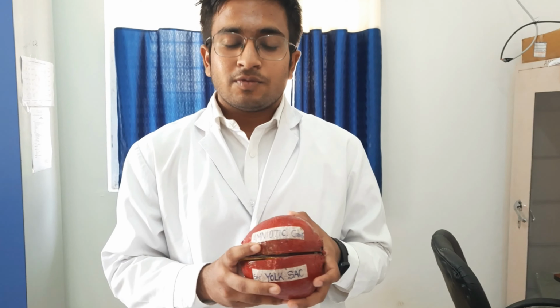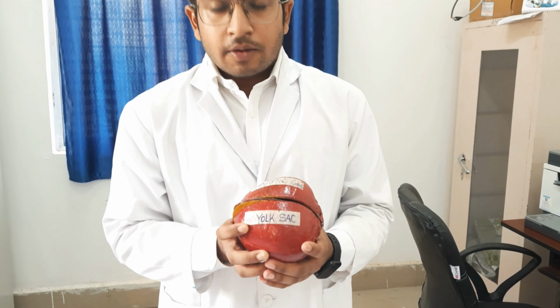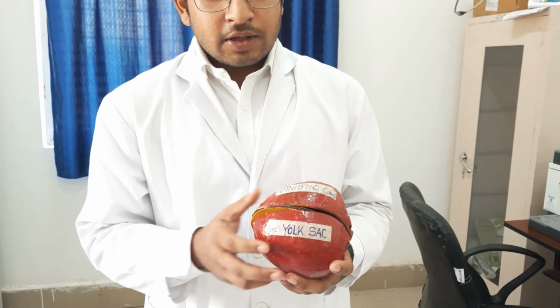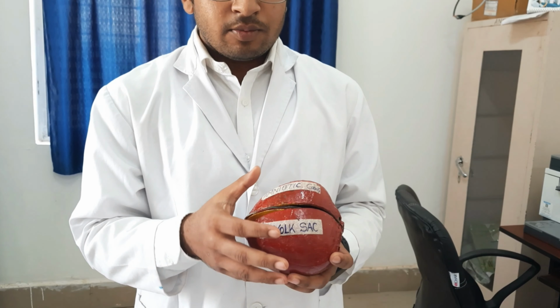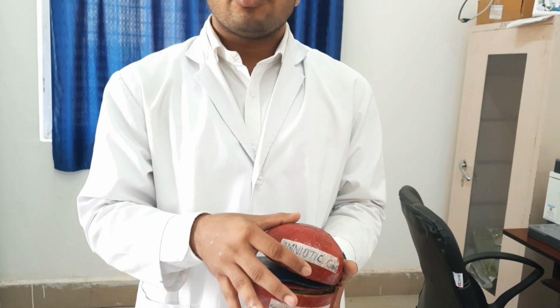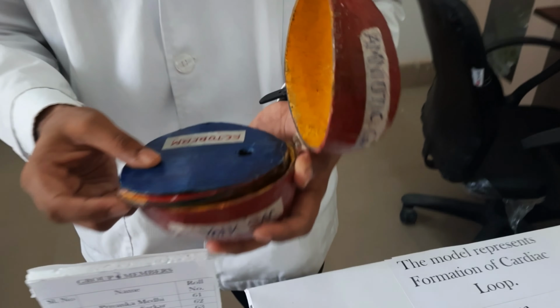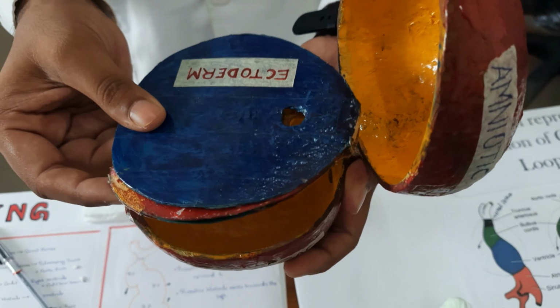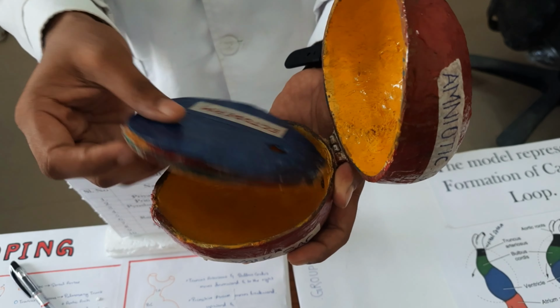So in a blastocyst, we know that in the upper region we have the amniotic cavity. This is a cavity, spherical in shape. In the upper region we have the amniotic cavity, and in the lower region we have the yolk sac. And between both the cavities we have the bilaminar germ disc. The bilaminar germ disc includes the ectoderm and the endoderm, and it separates the two cavities, the amniotic cavity upwards and the yolk sac downwards.